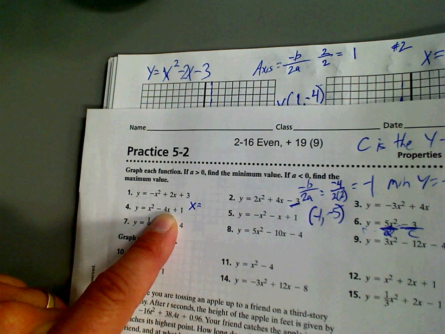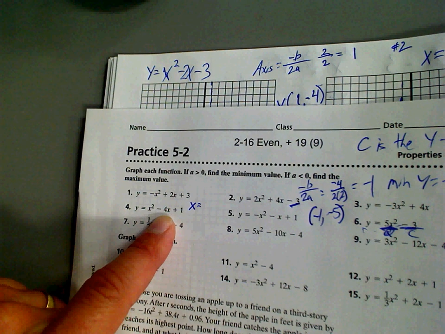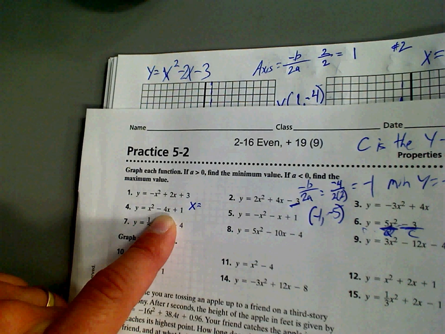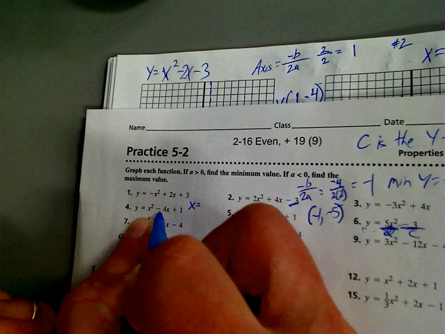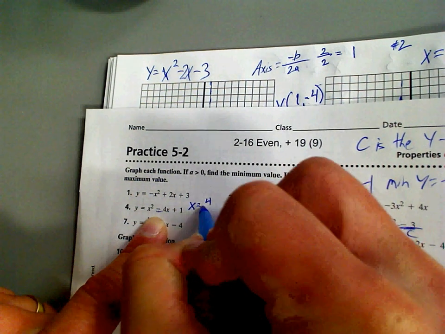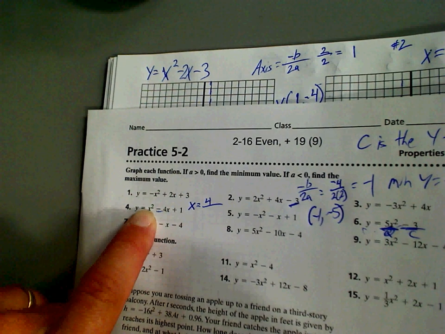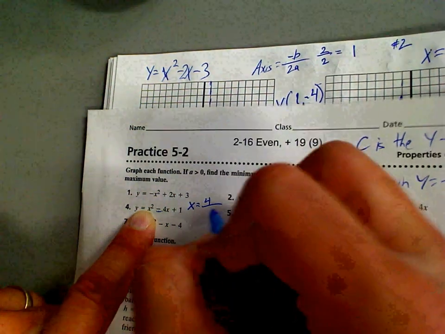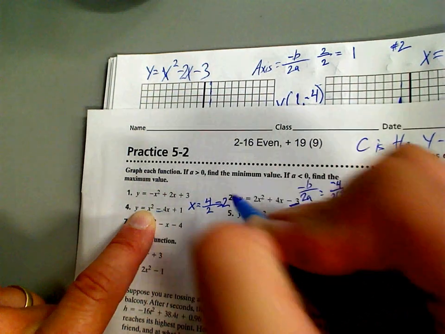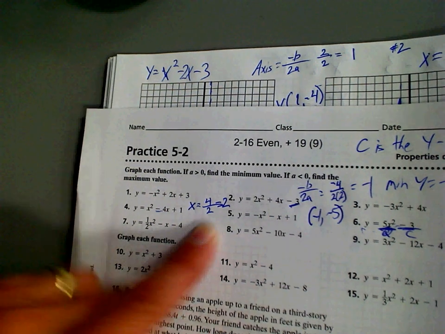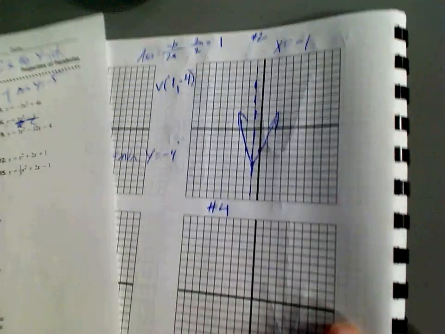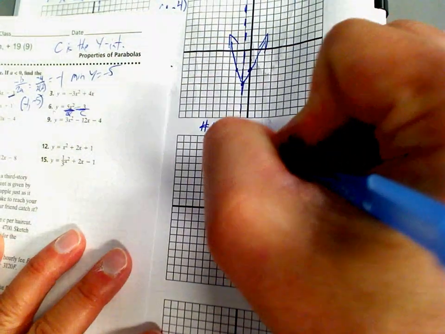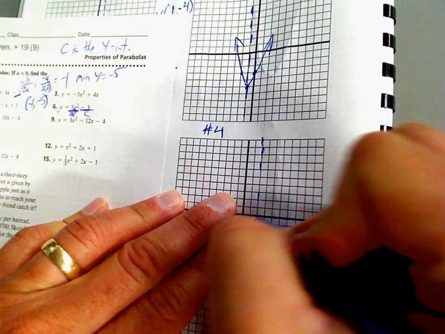Negative 2? That's close. You were on the right track. Negative 2 is on the right track. Huh? 2. It is 2. Because negative b would put a 4 on top. 2 times, what is a? A is an invisible what? 1. So 2 times 1 makes 2, which is 2. So we're going to come over here on number 4. Hopefully you have an axis of symmetry at 2.